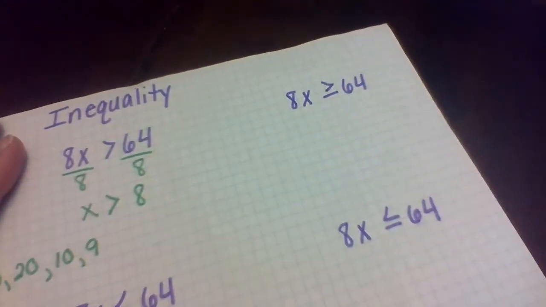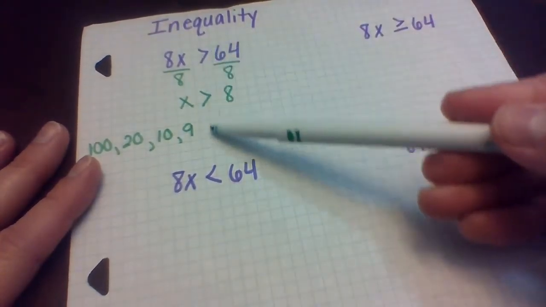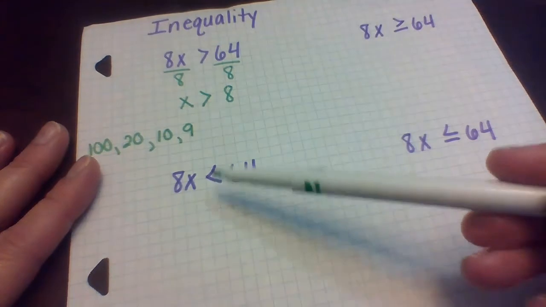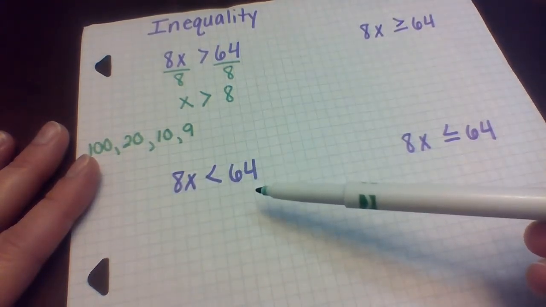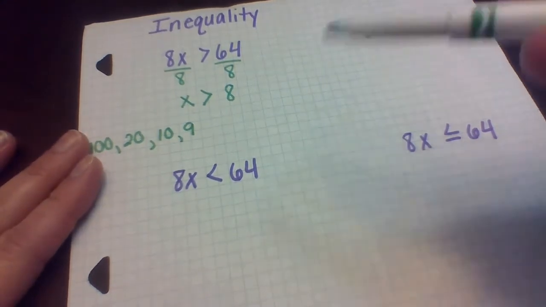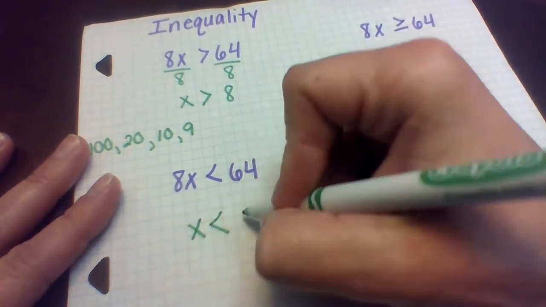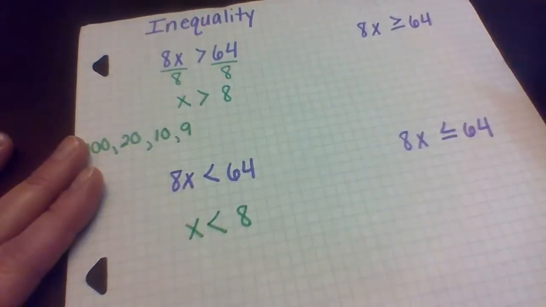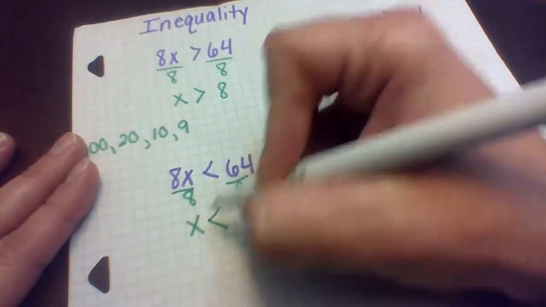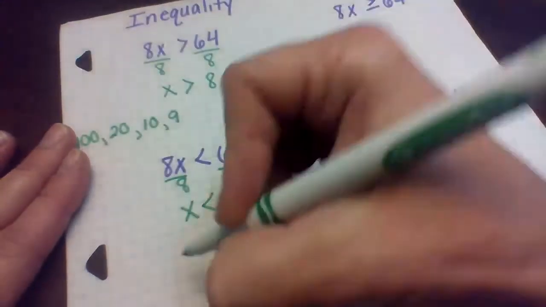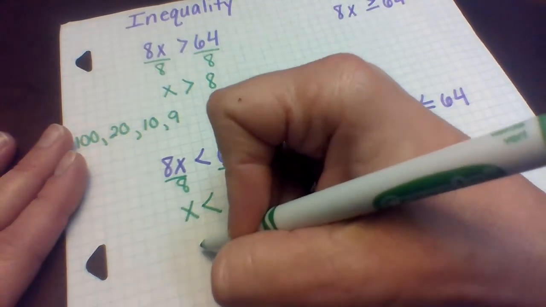Okay, so now if I look at it as changing this operation sign to the opposite, now I have 8x is less than 64. So if I solve again, and I know that x is going to be 8, this is saying x is less than 8. If I divide both sides by 8, I get x is less than 8.